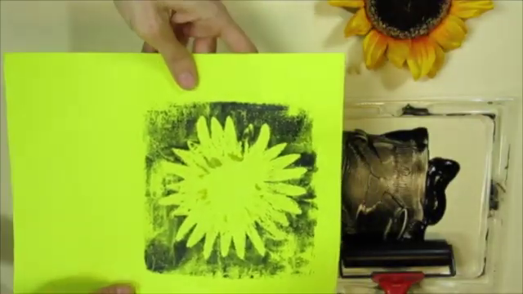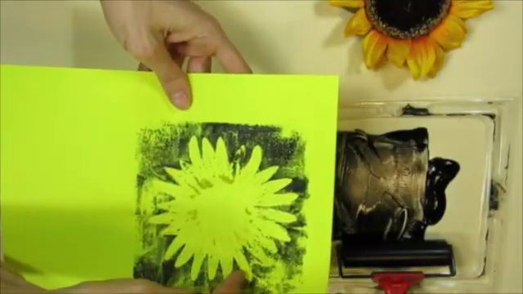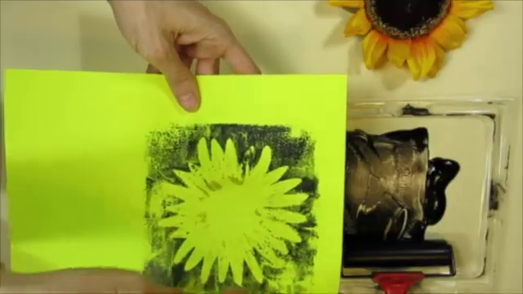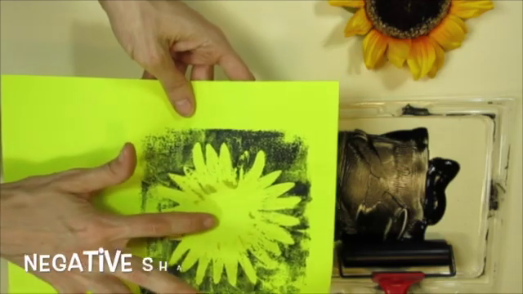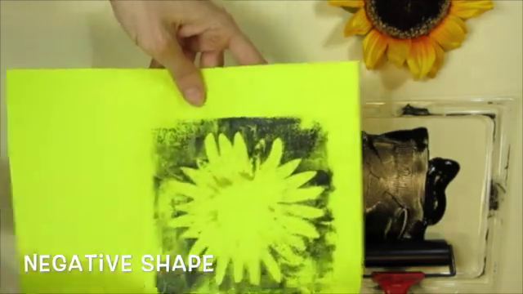Not too shabby. I can see the outside lines of my flower. I have an empty shape on the inside. That's called a negative shape. The empty shape is my negative shape.